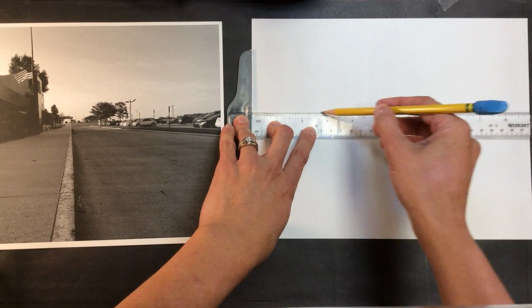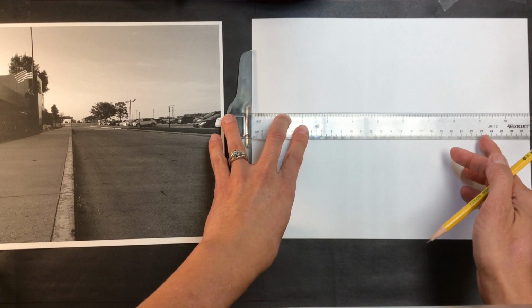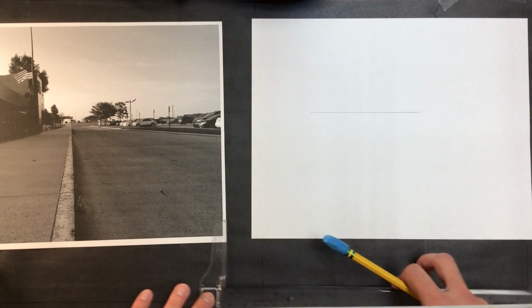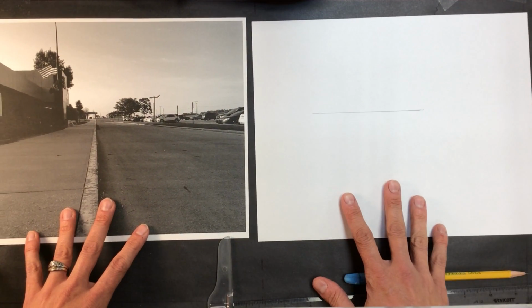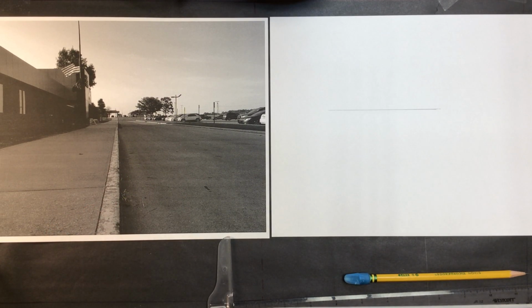And I'm going to make it a little bit long because I'm doing it with a pencil, so I can always erase the part that I don't need later on. I'll do that a little darker so you guys can see. And that's my step one, establish the horizon line. Step two is going to now be to establish the vanishing point.